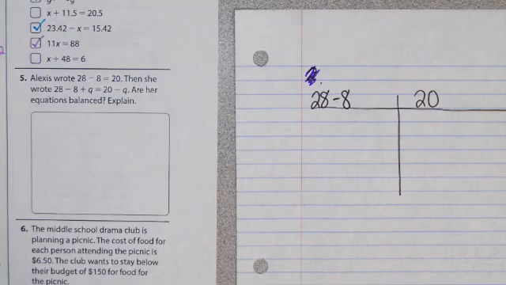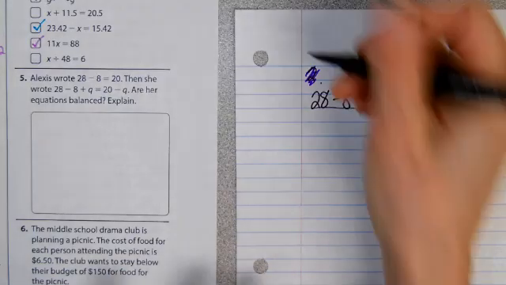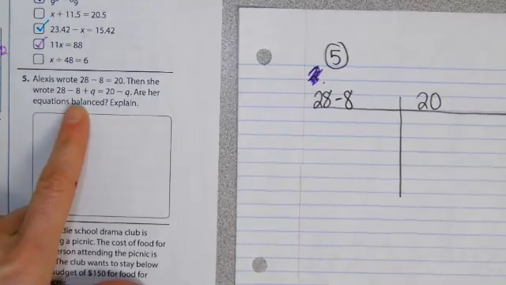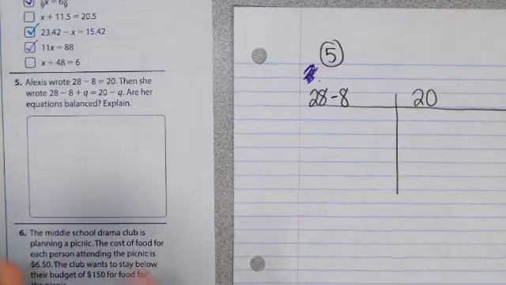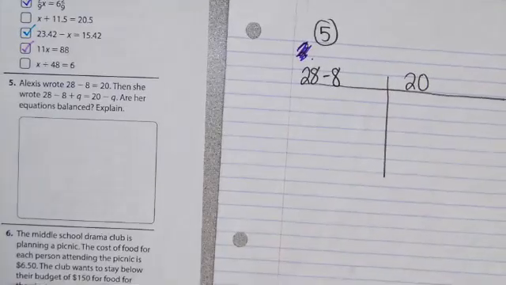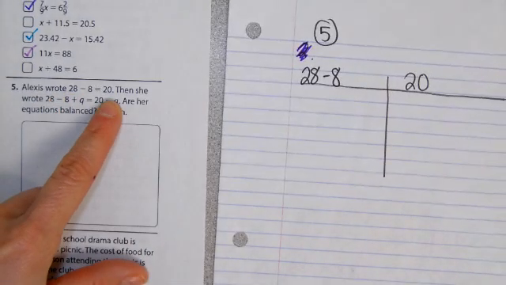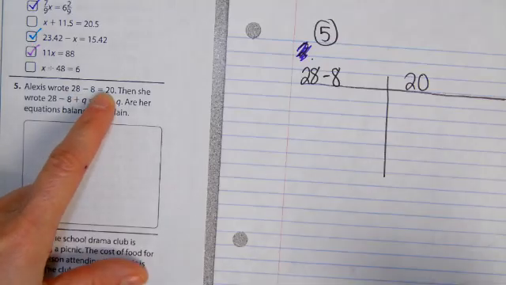Okay, we're going to continue with our test review. We are on number 5. And 5 can be a tricky question because of the way that it's written, but I kind of want to show you. So it says Alexis wrote 28 minus 20 or 28 minus 8 equals 20. Okay, we know that's true.